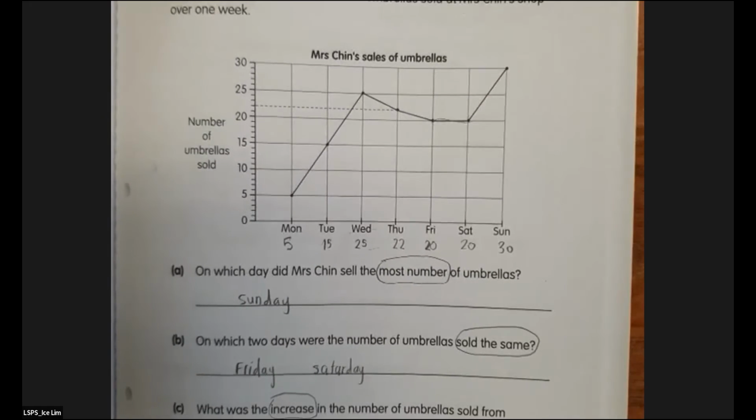So, Zahir's question is, what is the decrease from Wednesday to Friday? He says it's 5. How do you get 5? 25 minus 20. Okay, very good. Good job, Ashan. Thank you very much. Give him a round of applause. Okay, you may go back to your seat.